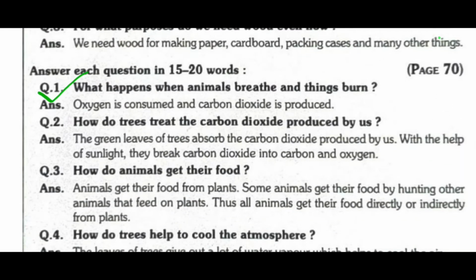The next question is, what happens when animals breathe and things burn? Oxygen is consumed and carbon dioxide is produced. Then how do trees treat the carbon dioxide produced by us? The green leaves of trees absorb the carbon dioxide produced by us. With the help of sunlight, they break carbon dioxide into carbon and oxygen.